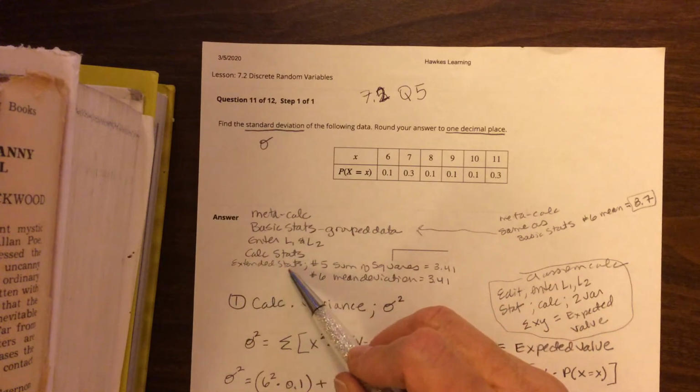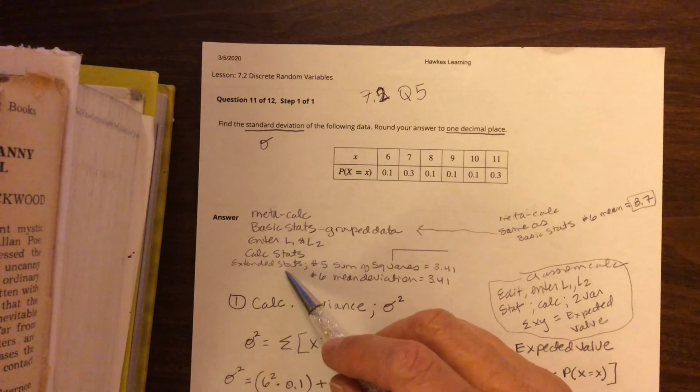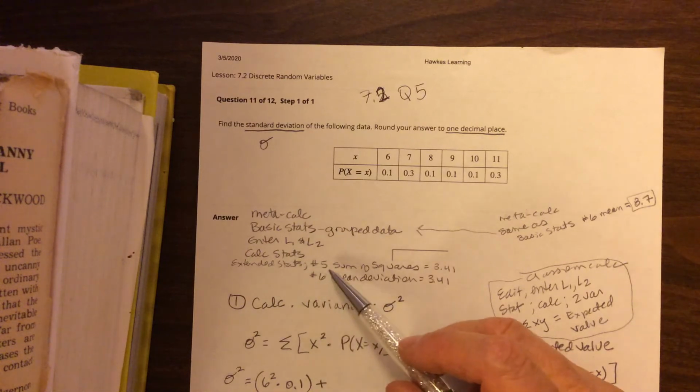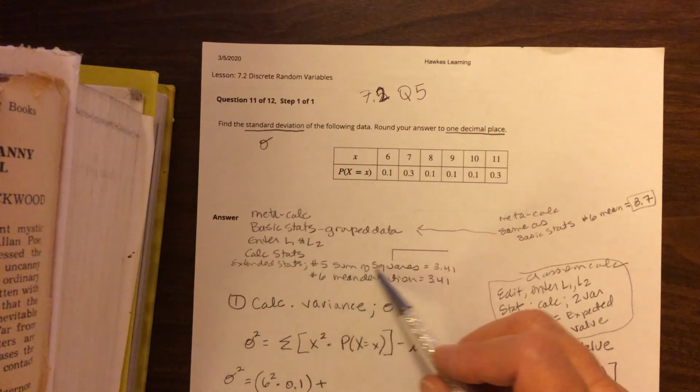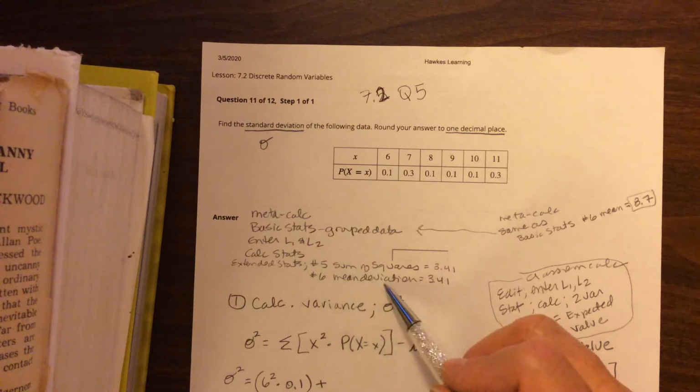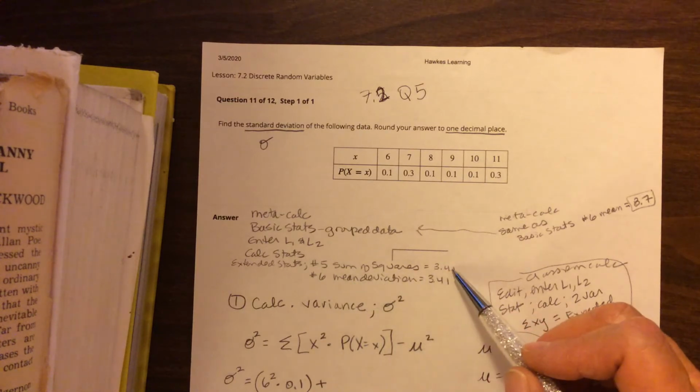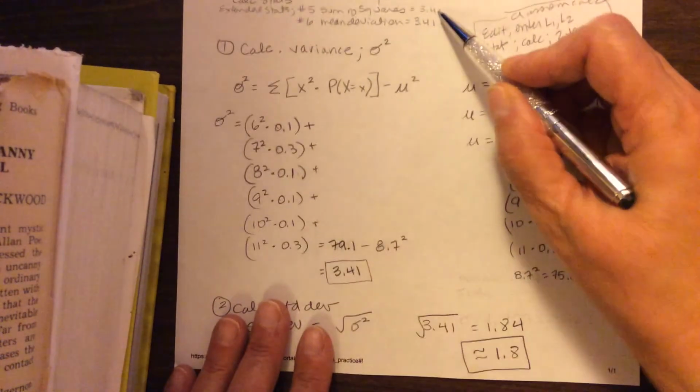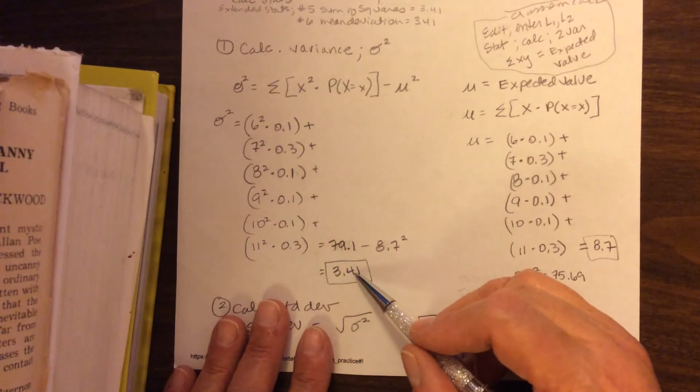And then in the extended stats, on the right-hand side, you're going to see that both number 5, sum of squares, and number 6, mean deviation, come out to be 3.41, which is what we got here.